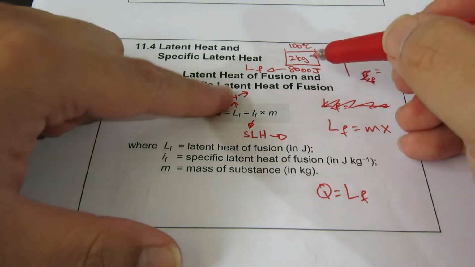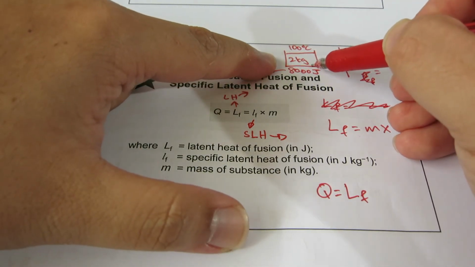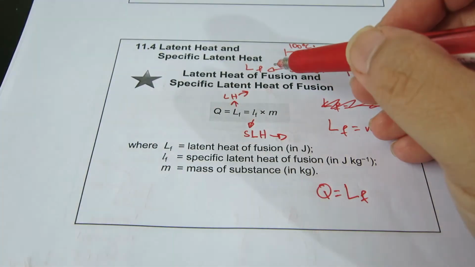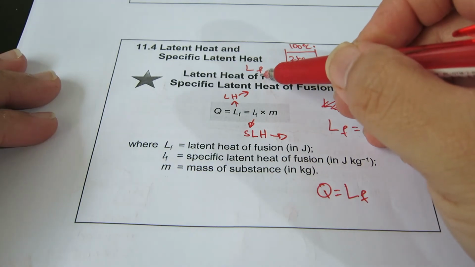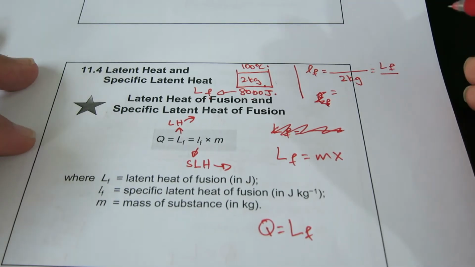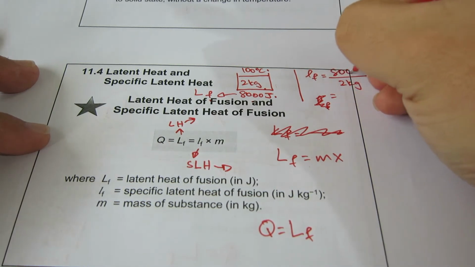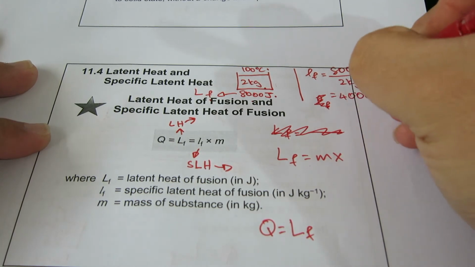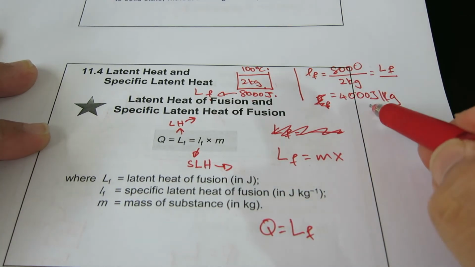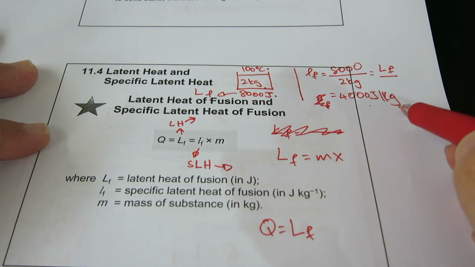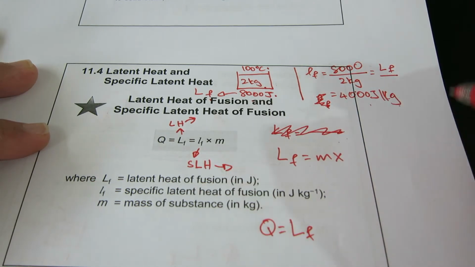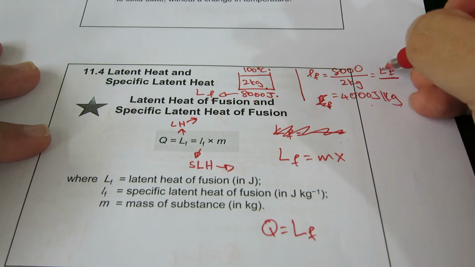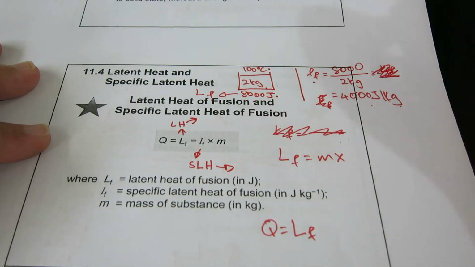So let's look at this example. The same example: 2 kilograms of water, already at 100 degrees Celsius. I require 8,000 joules, and this 8,000 joules is the latent heat. The specific latent heat is then 8,000 joules divided by 2 kilograms, which gives me 4,000 joules per kilogram. That means I need 4,000 joules to change just 1 kg of the object from liquid to gas. This quantity here is called the specific latent heat, small l.